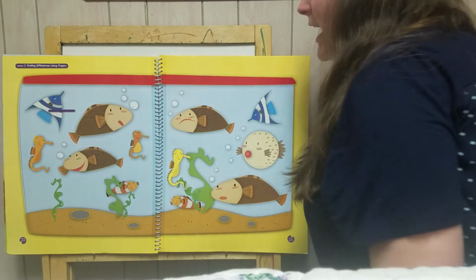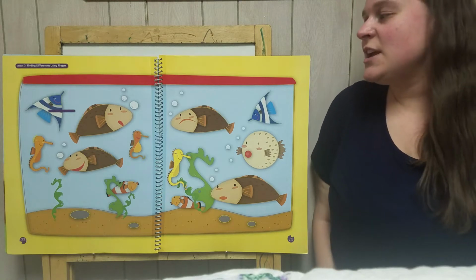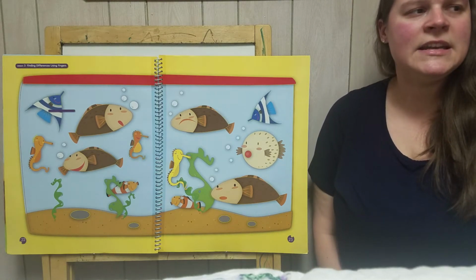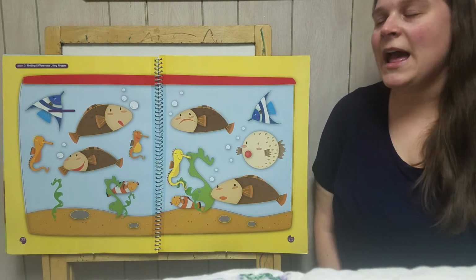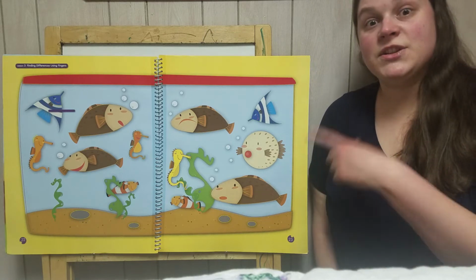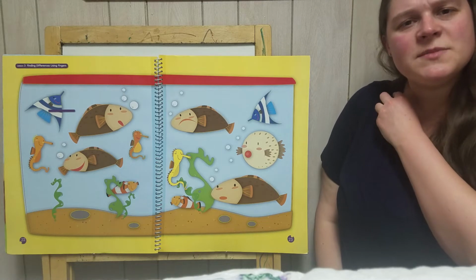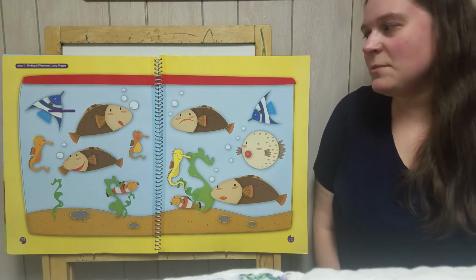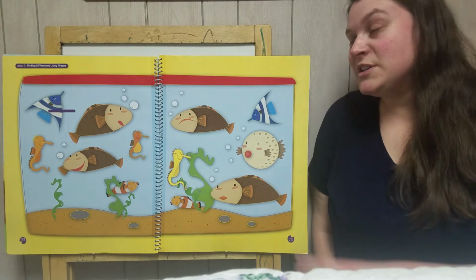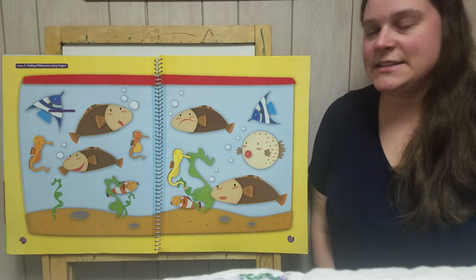There were 9 fish and 3 seahorses. Now we are going to figure out how many more fish there are than seahorses. Some of you might be able to figure that out just by looking at it or just by thinking of the numbers in your head. But we are going to look at it a little bit differently today.